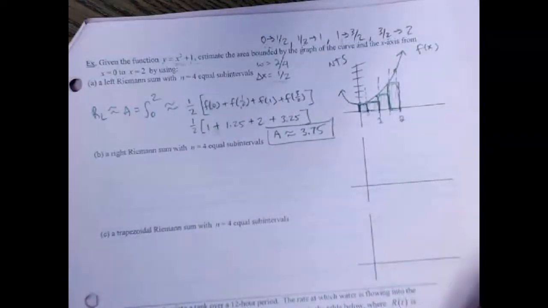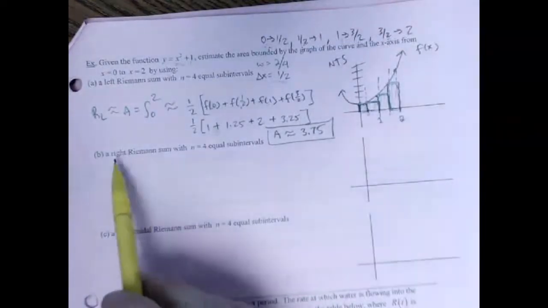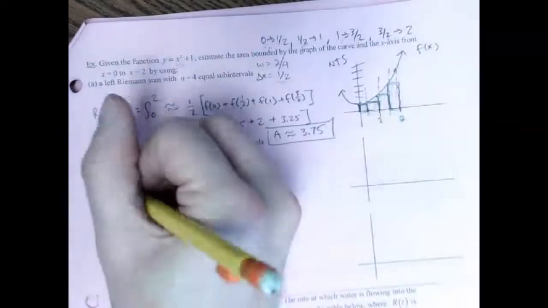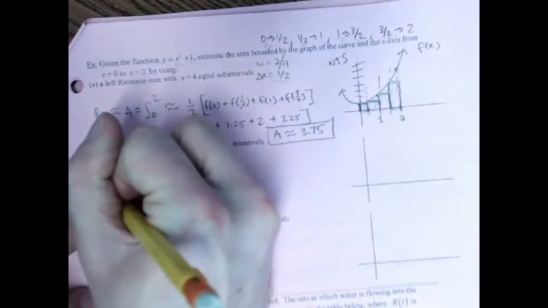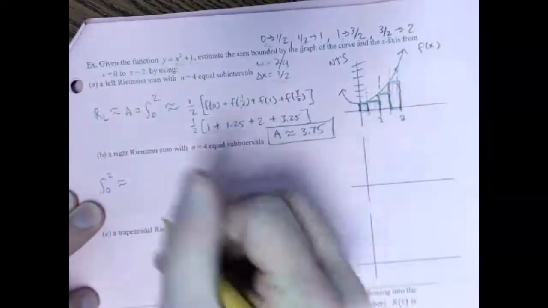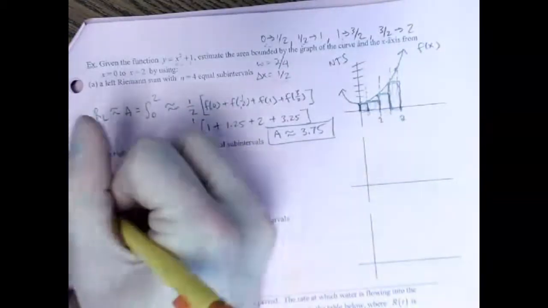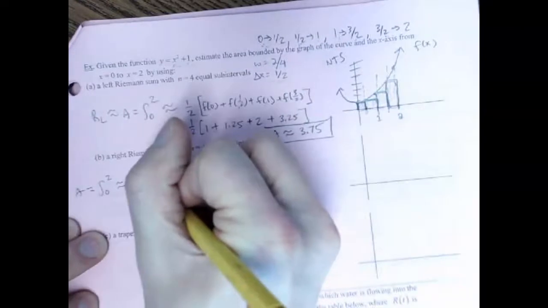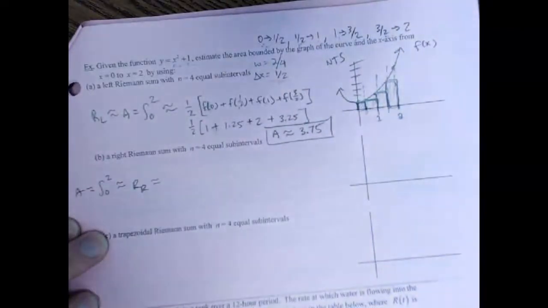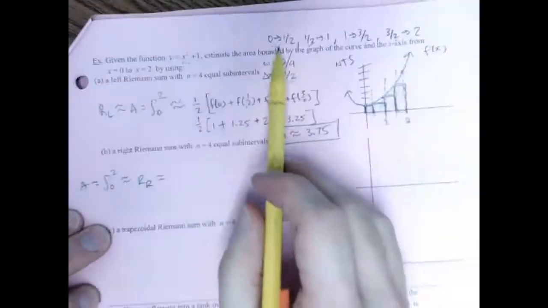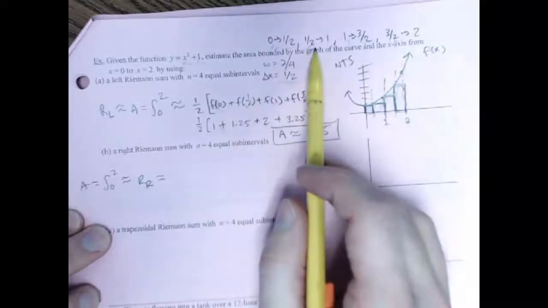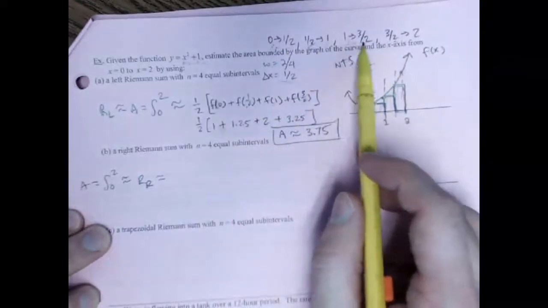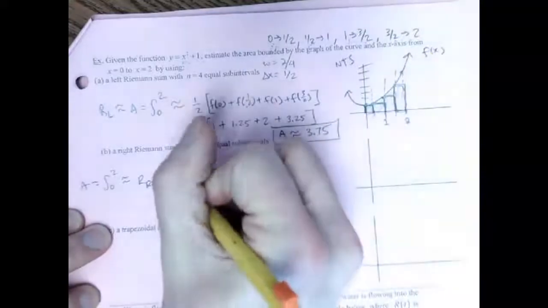Since the function's increasing, I know using the left side is always going to give you a little bit too little value. All right, now let's do the same thing, but let's do a right Riemann sum. So again, my integral, I could approximate by doing this Riemann sum from the right. Now, the same subintervals are going to apply. So it's still 0 to 1/2, then 1/2 to 1, then 1 to 3/2, then 3/2 to 2. So the universal width is still going to be the same.